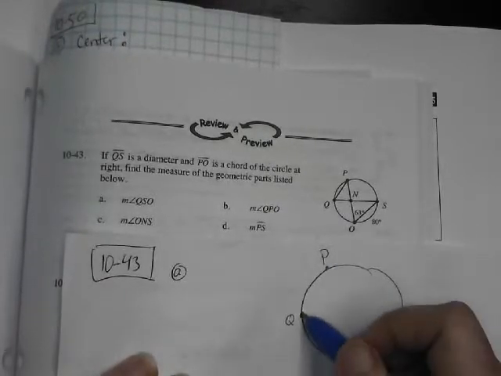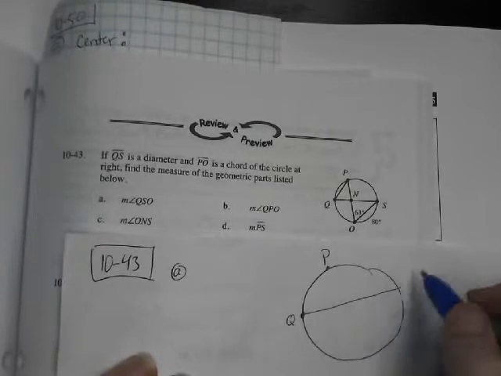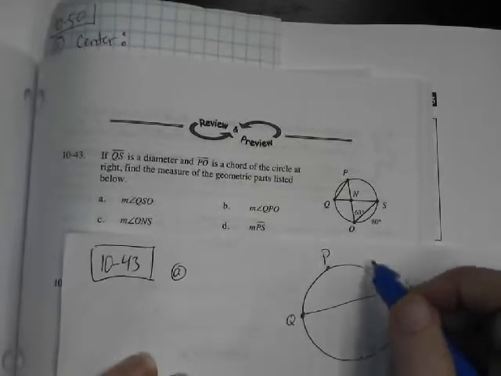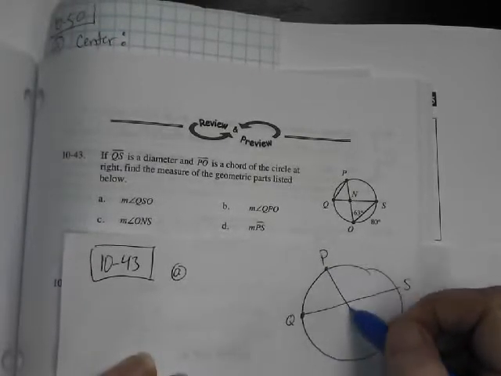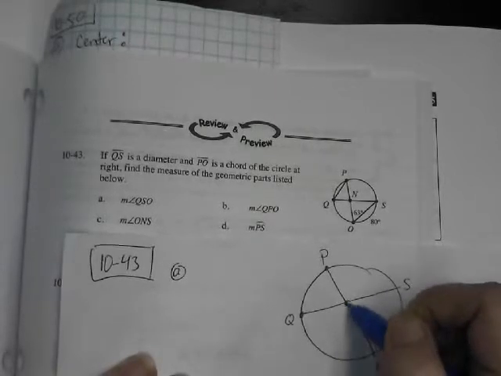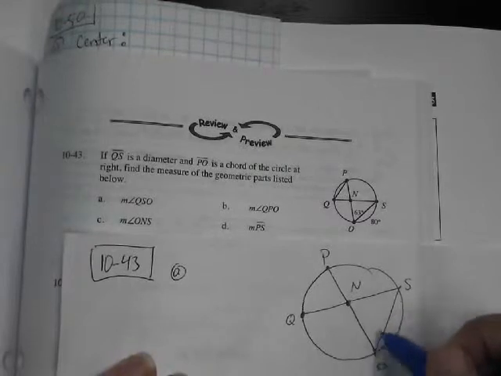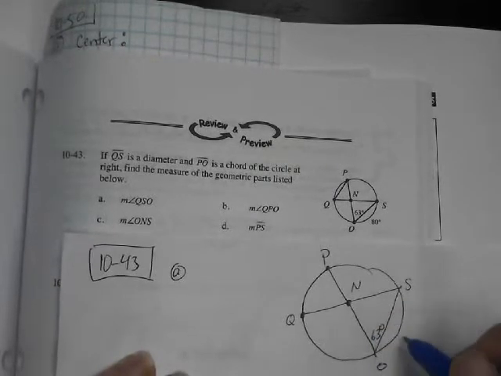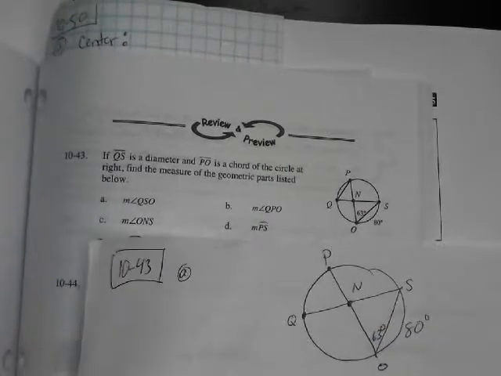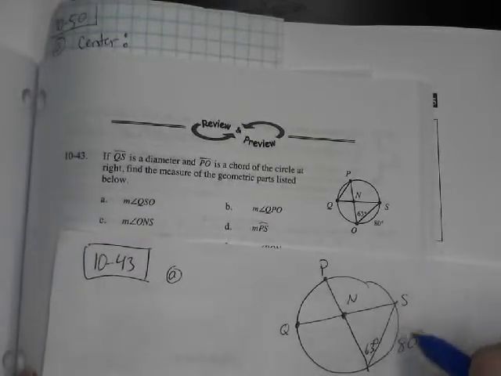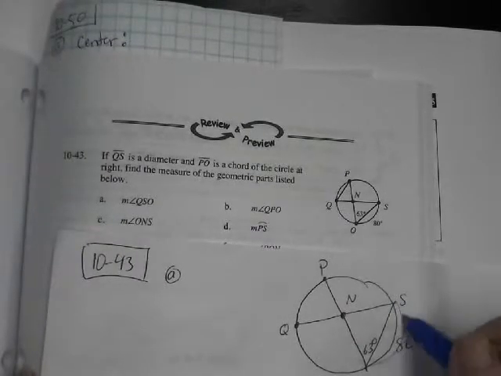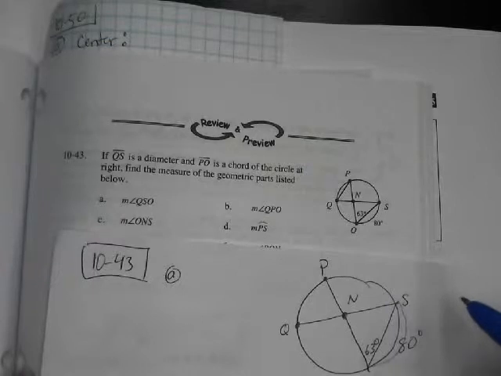Here's P. Here's S. Here's P. There's N and O. There's O. There's N. This is 63. Okay, so this is 80 right here, right? So if this arc is 80, then O and S is 82.